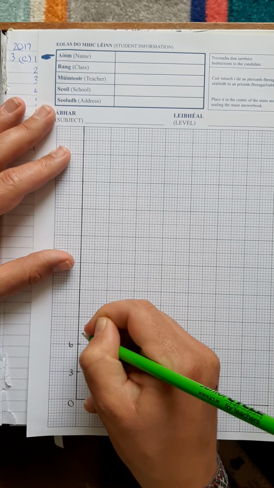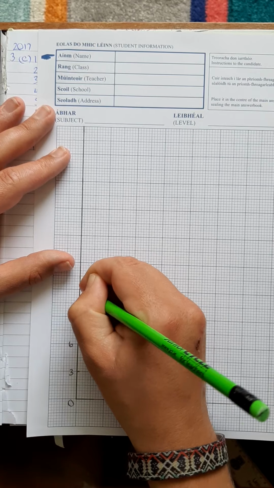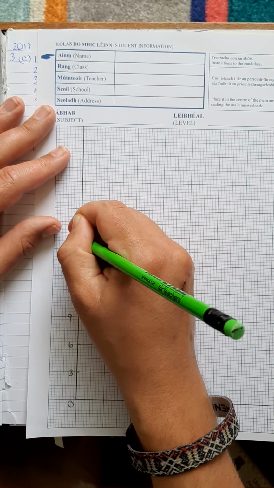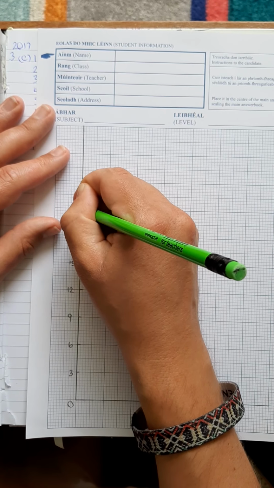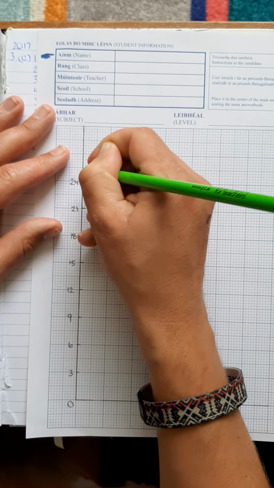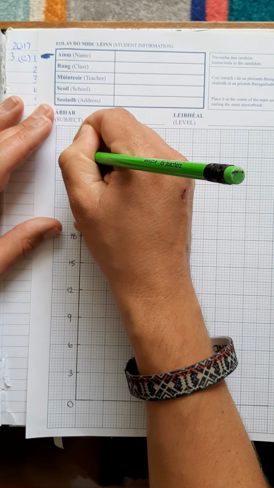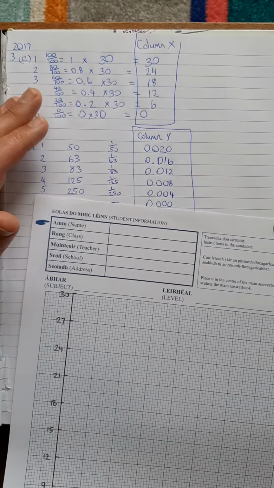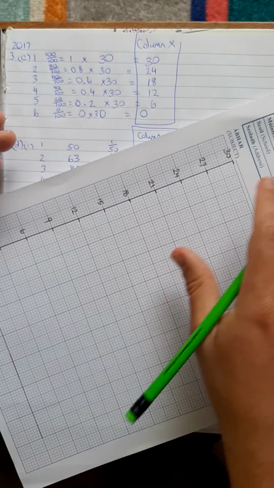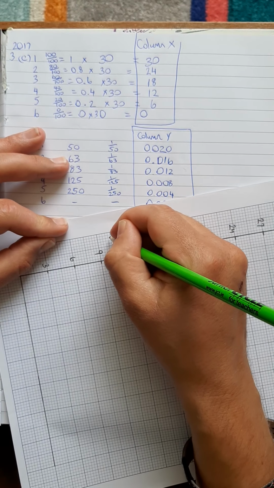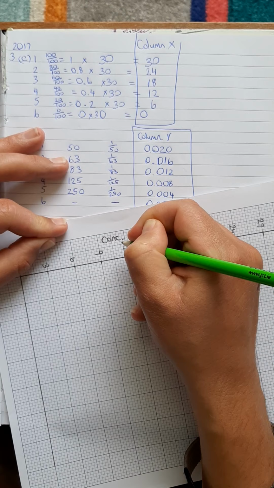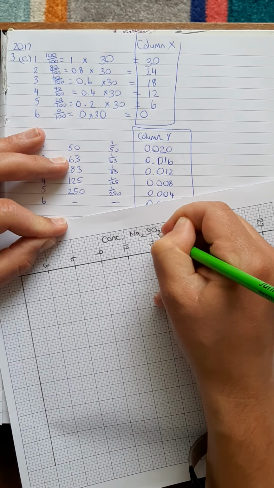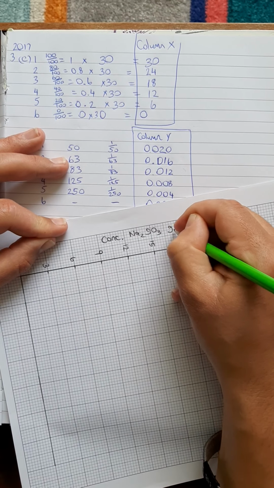So we'll go 3, 6, 9, 12, 15, 18, 21, 24, 27, and then 30. Okay, so that's column X. Column X was the concentration of Na2SO3 in grams per liter.